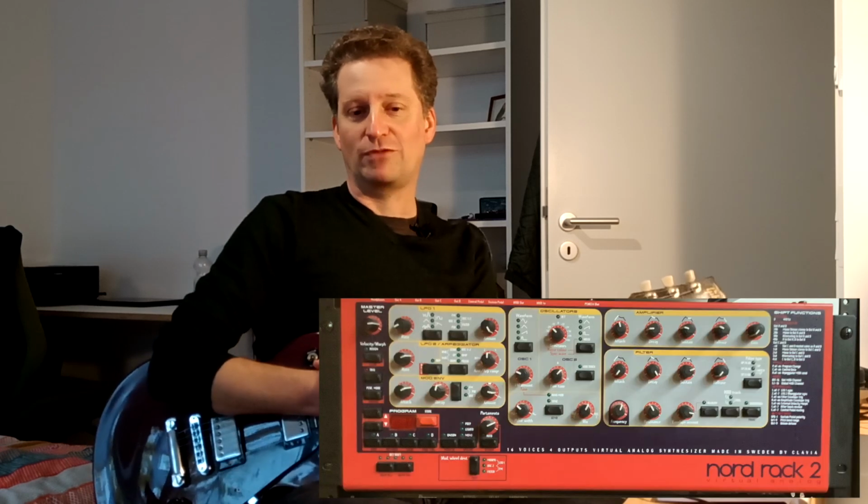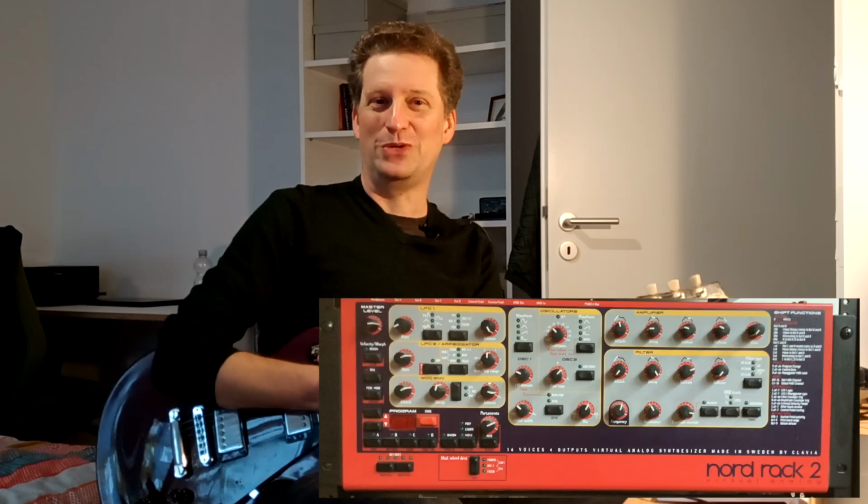I'm a guitar player. I'm not an expert on synths. I do use some of them. I own two hardware synths, which I play every now and then. I'm going to explain the basic components of a synthesizer using my trusty Nord Rack 2, which I used back in the good old times to do the synths on the Inversion albums. There are three very important modules of a synthesizer. The first being the oscillators.